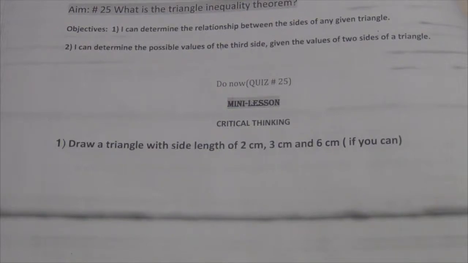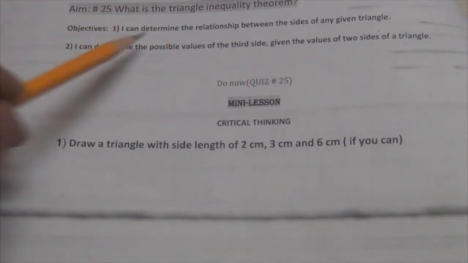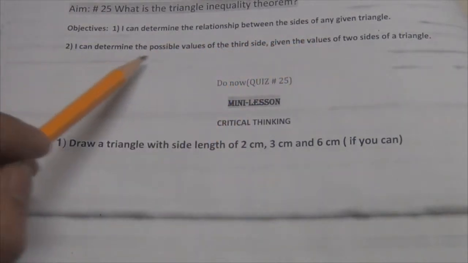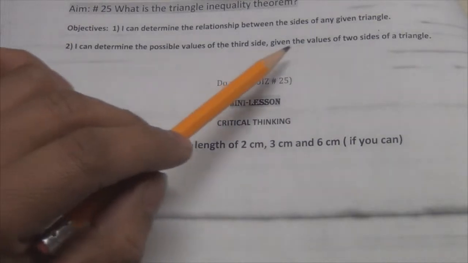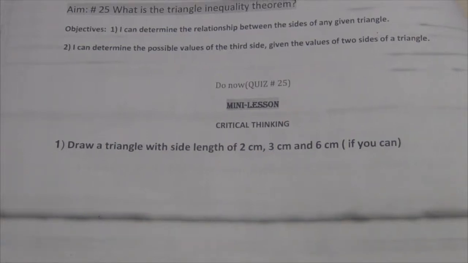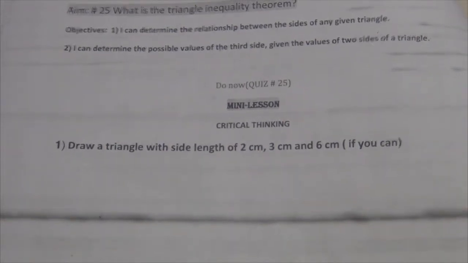All right, welcome to this other lesson on what is the triangle inequality theorem. So the objectives: I can determine the relationship between the sides of any given triangle. I can determine the possible values of the third side given the values of two sides of a triangle. Now, what is the triangle inequality theorem? Well, we're gonna figure it out after we do this little activity on the mini lesson.